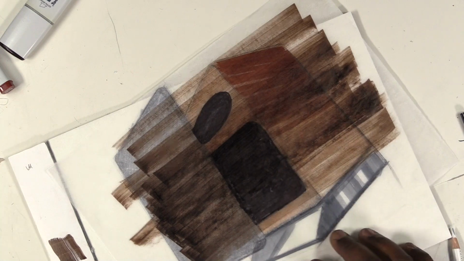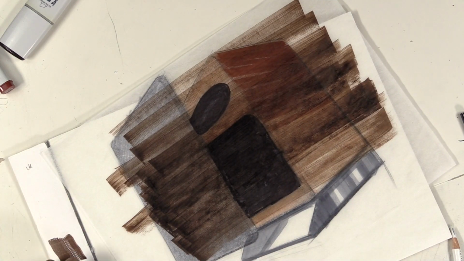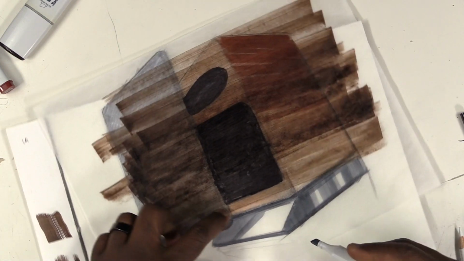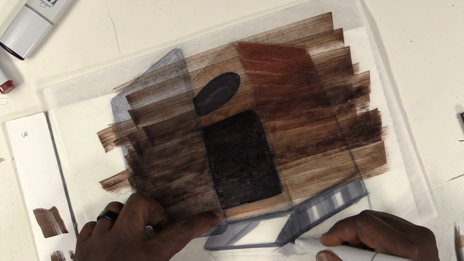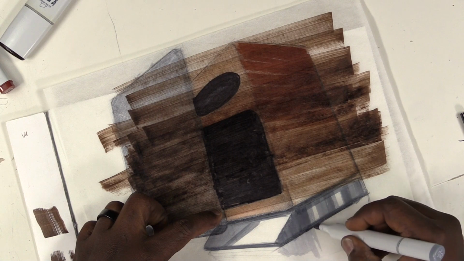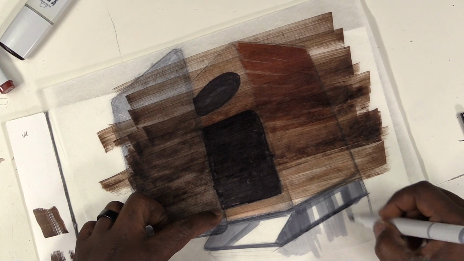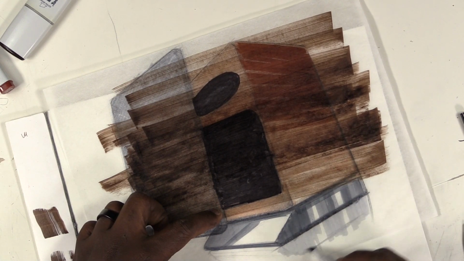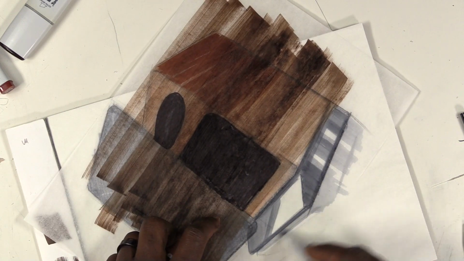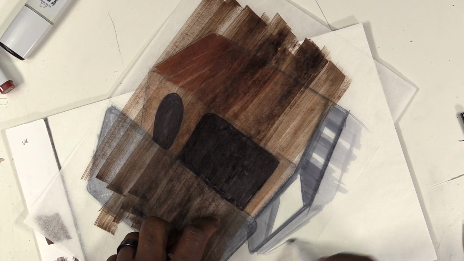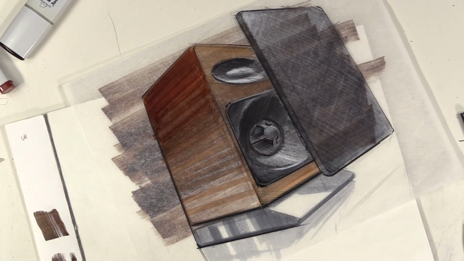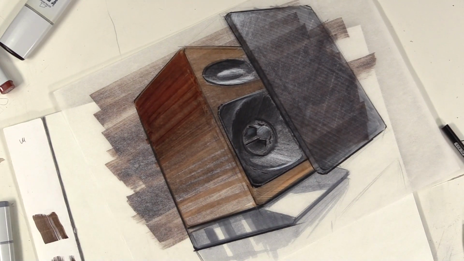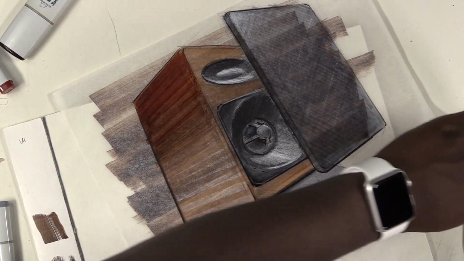For reflection on the bottom, because this is sitting on a surface, I'm going to use a 50% gray marker and basically just mirror a little bit what's happening on the top. Okay, and you can see that reflection now represented below.